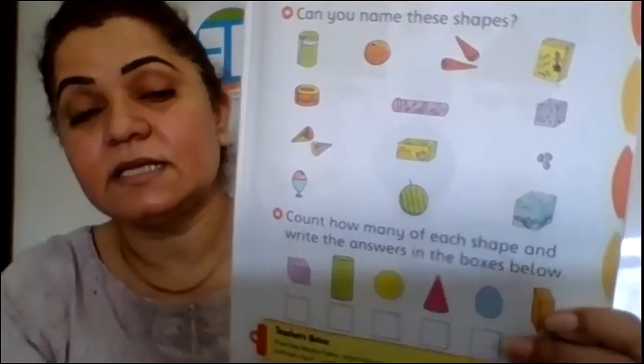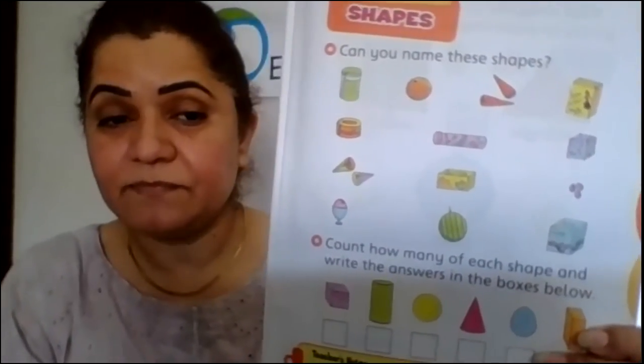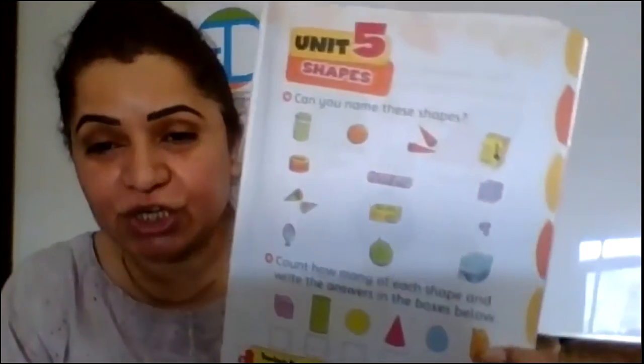Now this cookie box, is it a cookie box? Yes, this is a cookie box. So the cookie box, look at this. What's the shape of the cookie box? This is also a cube. Yes, very good, very good.